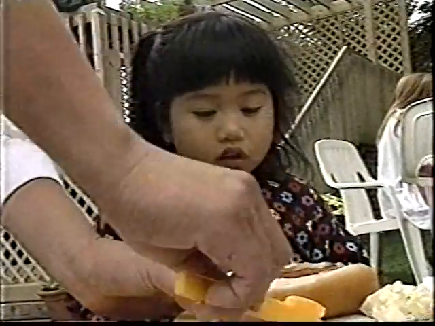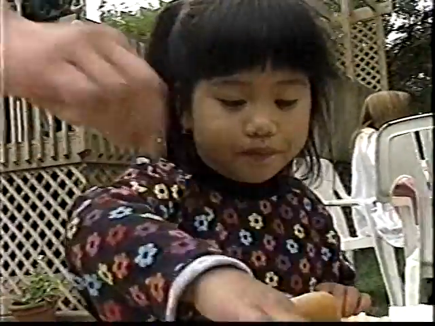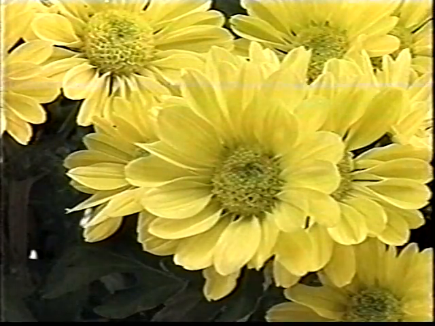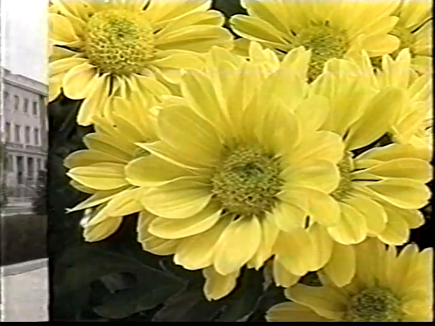And this shot is a medium shot. And this shot's a close-up of a hungry little girl. And here's a close-up of flowers, in case I get in trouble with screen direction.